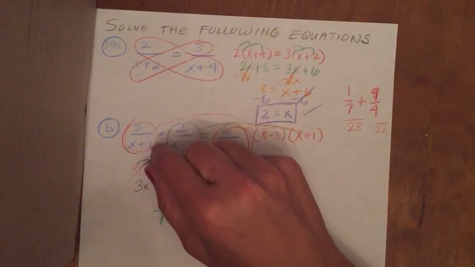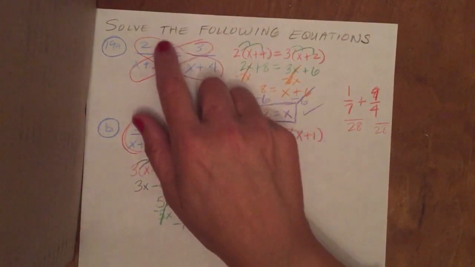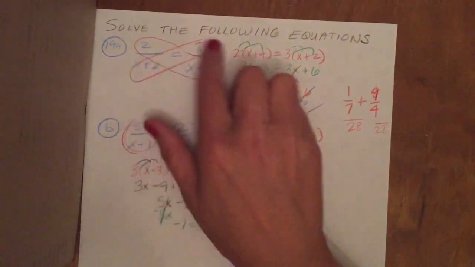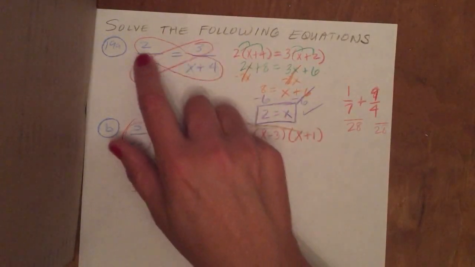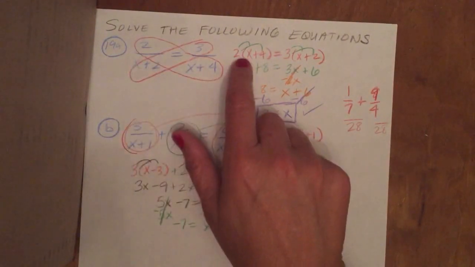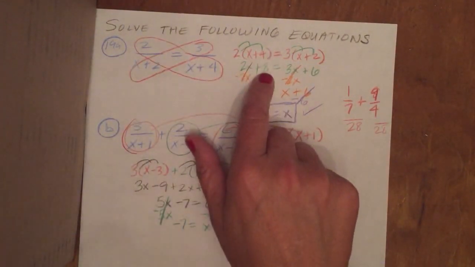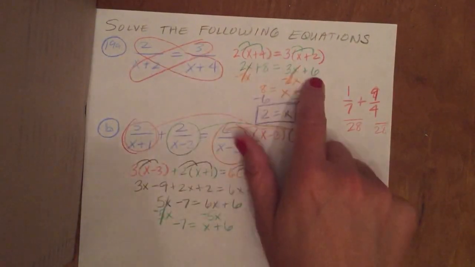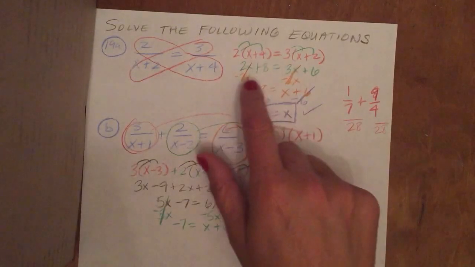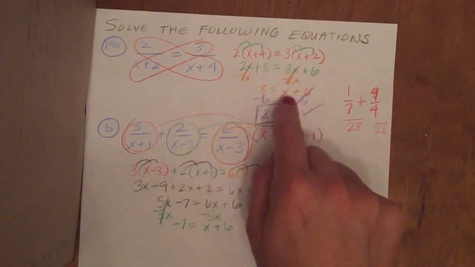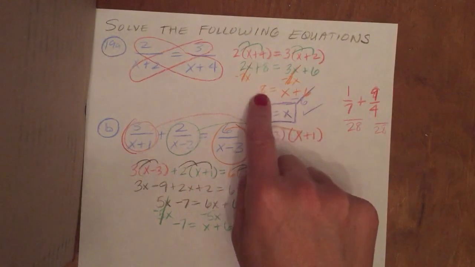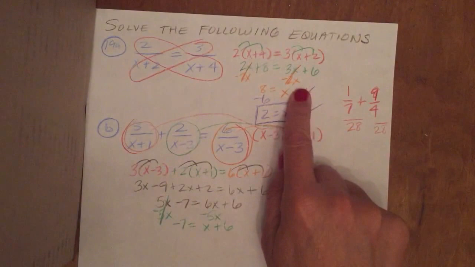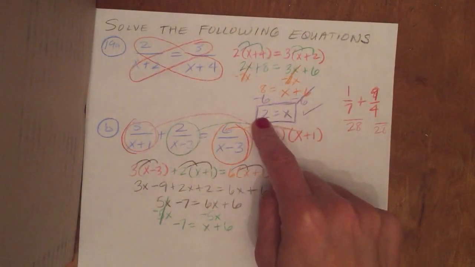Now, since I only have one rational expression on each side with only a single factor, I'm going to cross multiply. So 2 times x plus 4 is 2x plus 8. You can see I have it written here. And 3 times x plus 2 is 3x plus 6. I then subtracted the 2x from both sides. That gave me x plus 6 over here and 8 over here. Then I subtracted the 6 from both sides to get the x by itself, and that gave me 2.